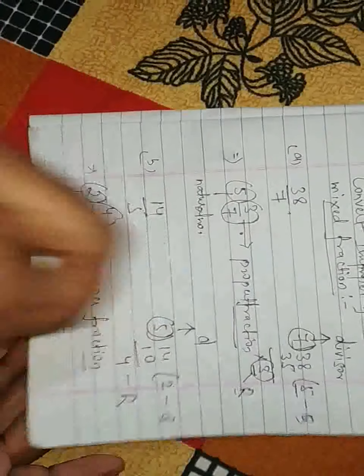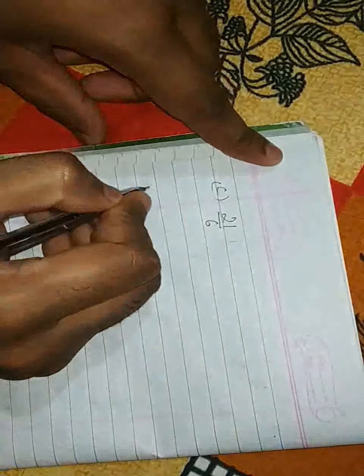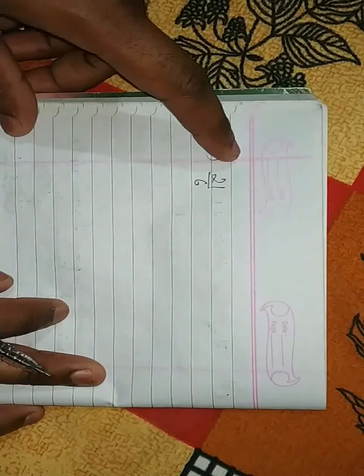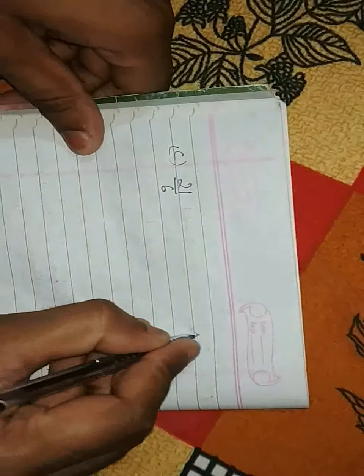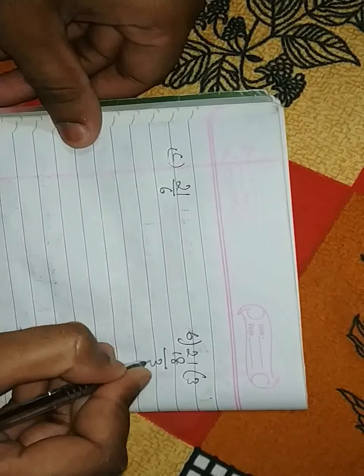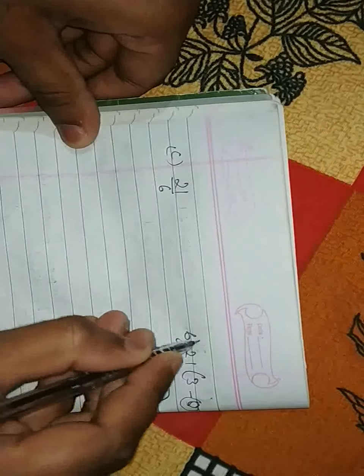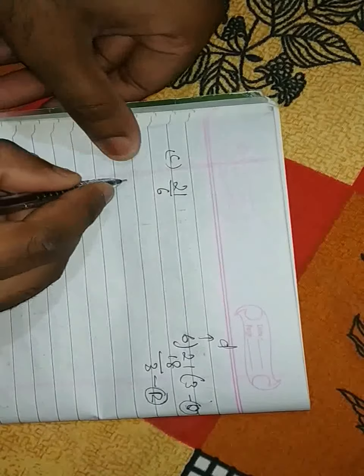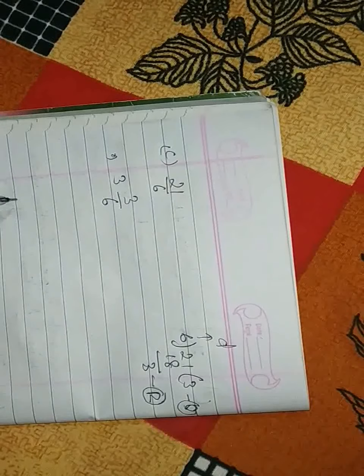Let's take one more example. 21 by 6. Again, 21 by 6 is an improper fraction, which can be converted into a mixed fraction. First of all we will divide 21 by 6. 6 3s are 18. We are left with 3. So what can we write? This is the quotient, this is the remainder, and this is the divisor. So first of all we'll write the quotient, that is 3, then the remainder, and then the divisor part. 3 integer 3 by 6.